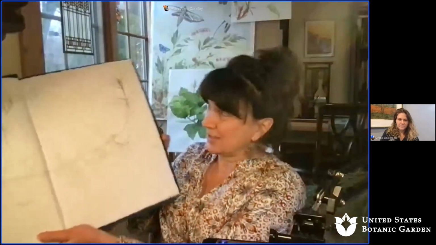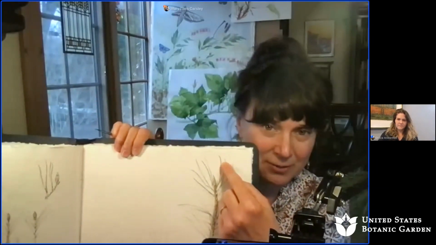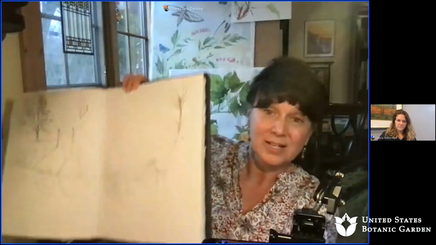I wanted the tips of my branches, and you're going to notice right away that my needles are darker, and that's the effect that I wanted. So I went from the tip of the needle down to the branch.